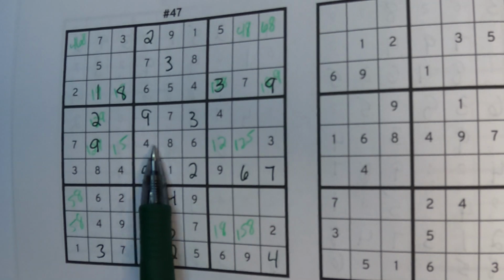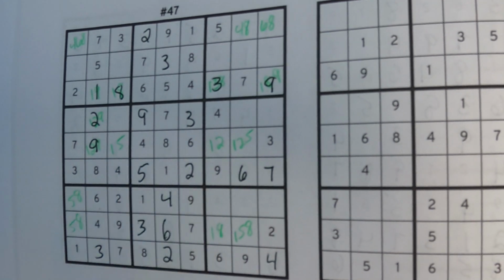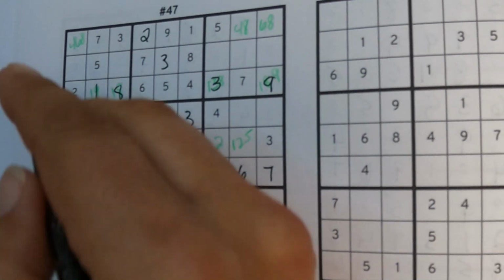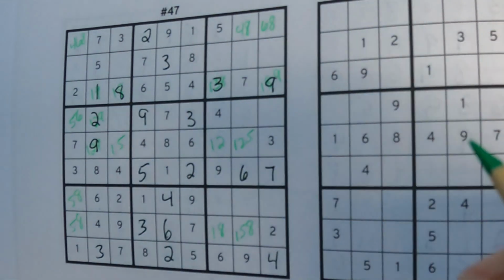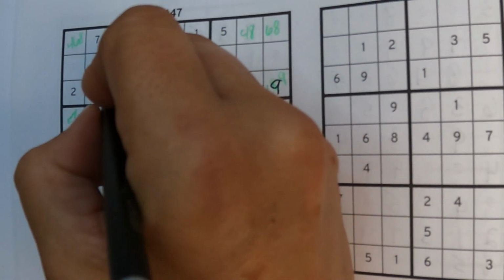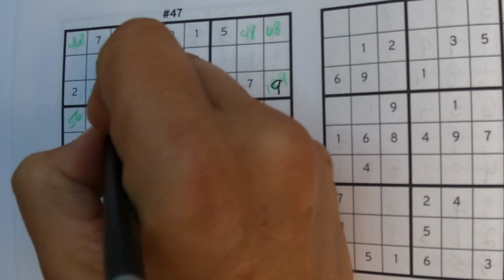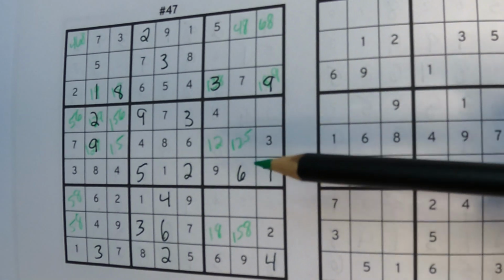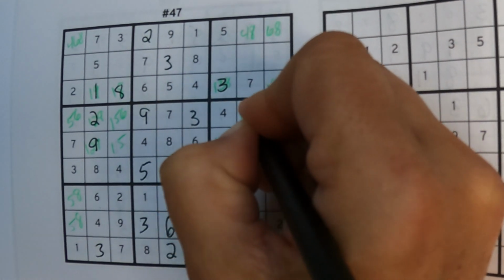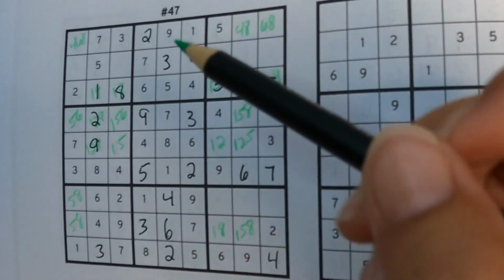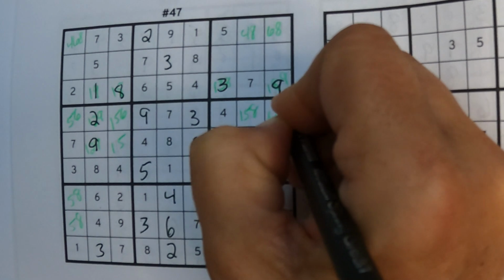For this row now, we're missing 1, 5, 6, and 8. We've got 1 and 8 here, so 5, 6. Just the 8 here, so 1, 5, 6. 6 here, so 1, 5, 8. And still just the 6 there, so 1, 5, 8.